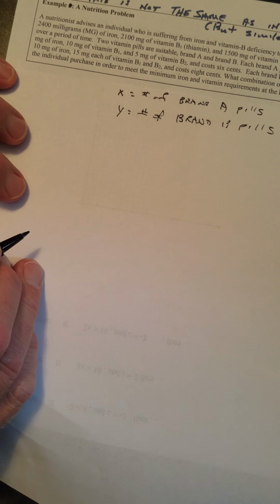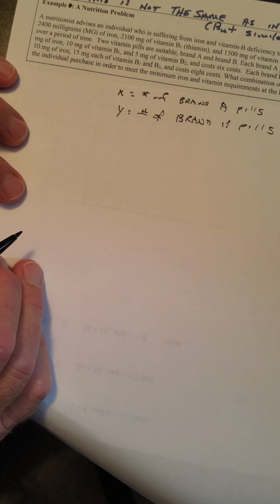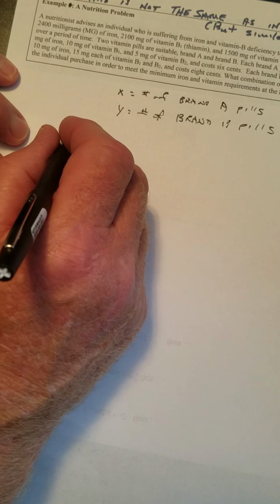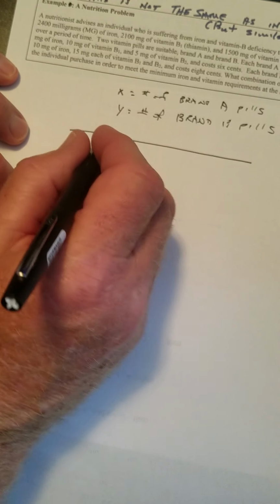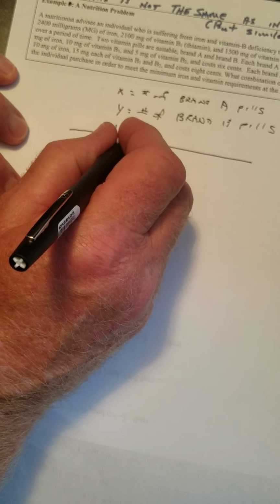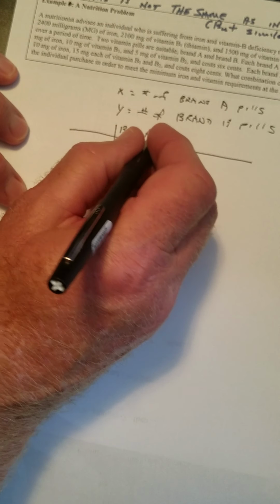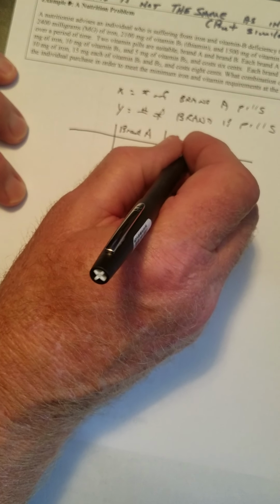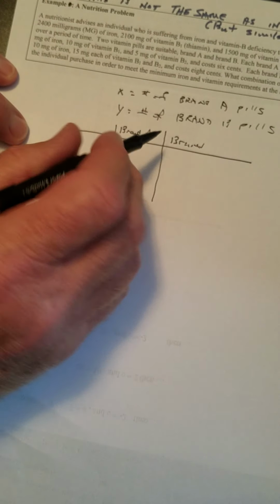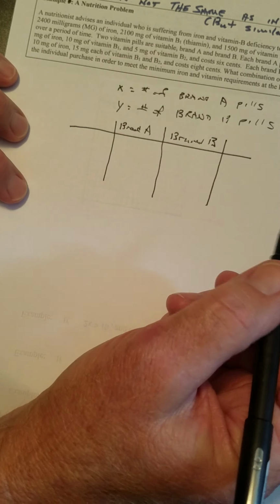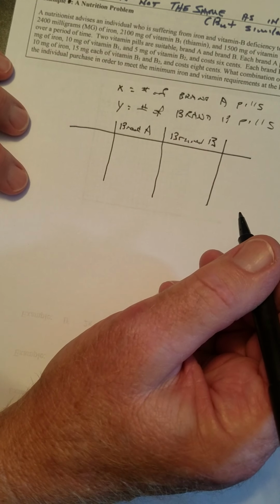And then from there you're going to make a chart. Now, a lot of times you don't know how big to make the chart, but here's what I know so far. I know we're going to have brand 1 or brand A, and we're going to have brand B. How do I know that goes on top? Because that's what we're going to be finding. And then for each of those, there's 3 things.